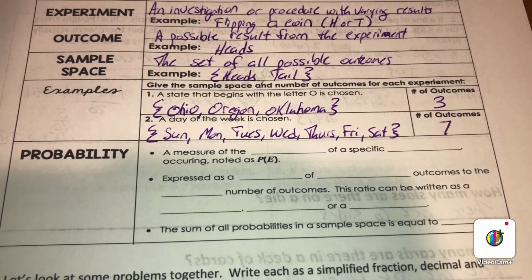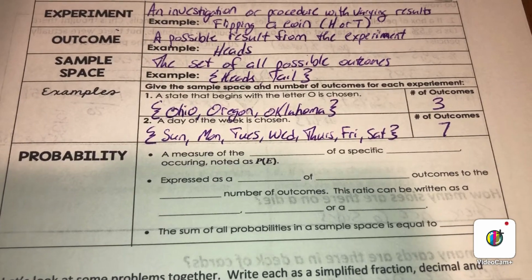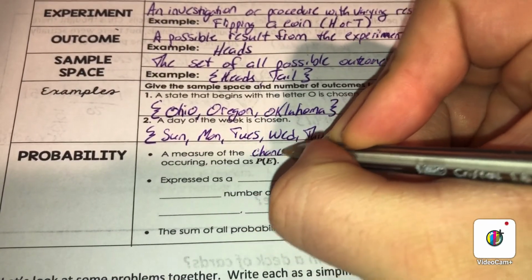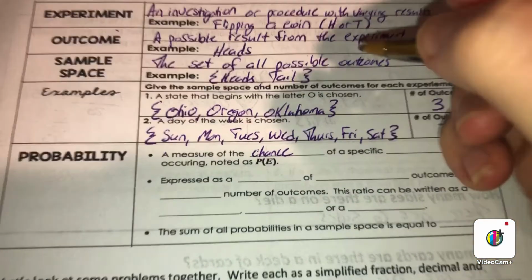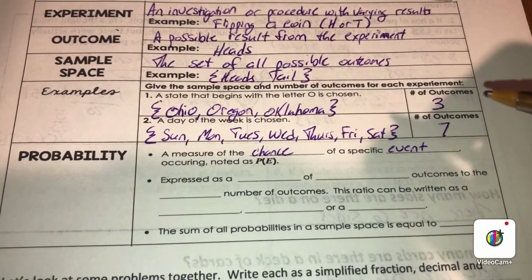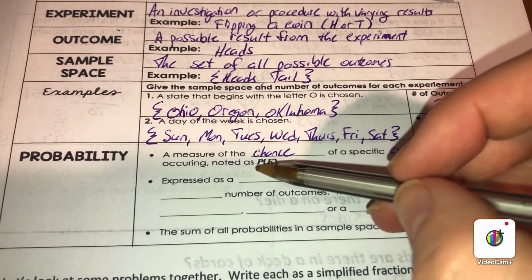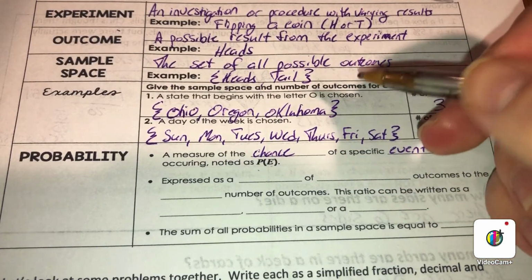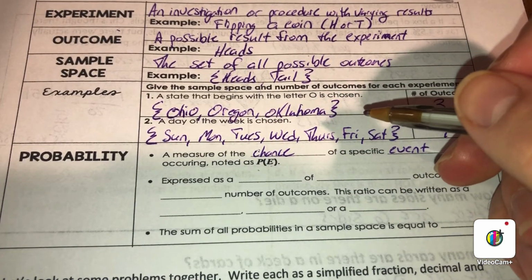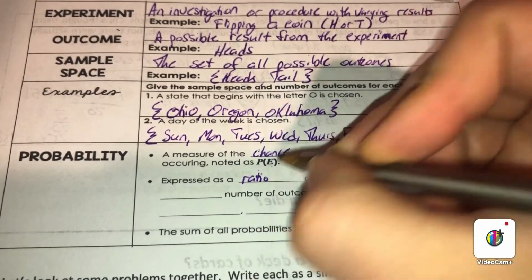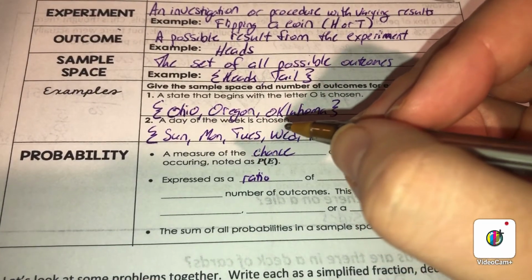So probability is a measure of the chance of a specific event occurring. And it's noted as the probability, parentheses of E, which is the event. So it's expressed as a ratio. We talked about that in Unit 1 and 2.